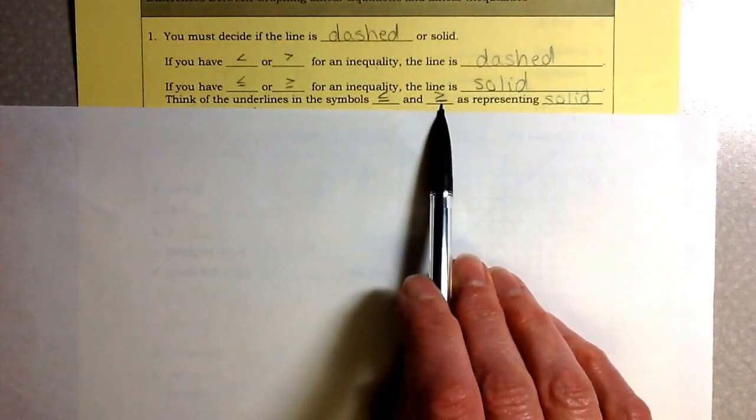So let's look at some differences between graphing linear equations and linear inequalities. With a linear equation, if it's in slope-intercept form, you graph the y-intercept, then you use the slope, and then you draw the line, and that's it. With linear inequalities, you have to decide if the line is dashed or solid. If you have less than or greater than, the line is dashed. If you have less than or equal to or greater than or equal to, the line is solid. You can think of the underlines in the symbols less than or equal to, greater than or equal to, as representing a solid line on the graph.